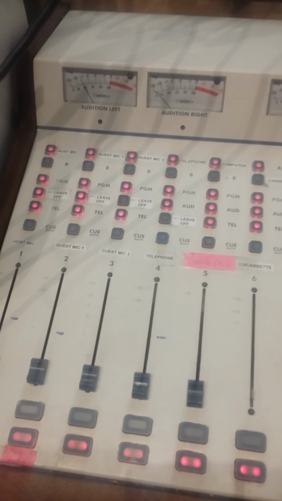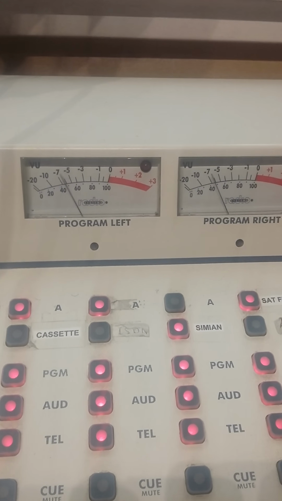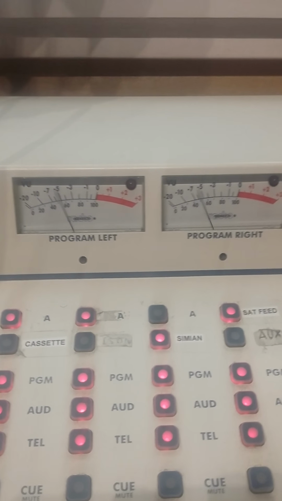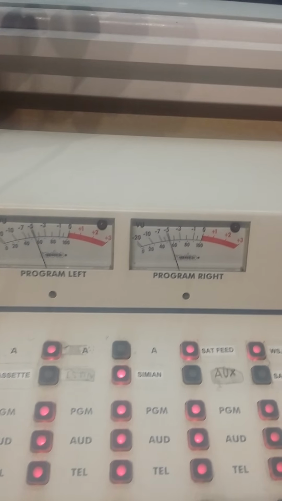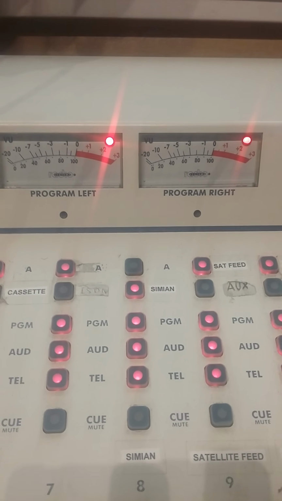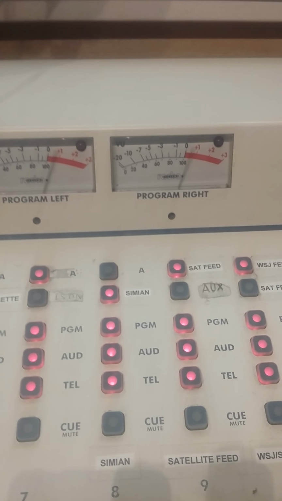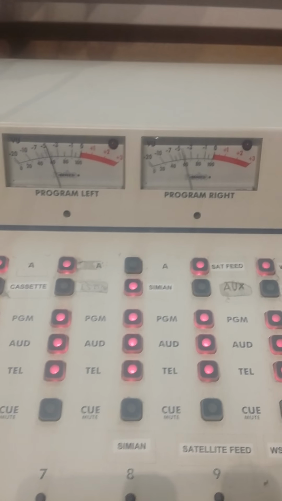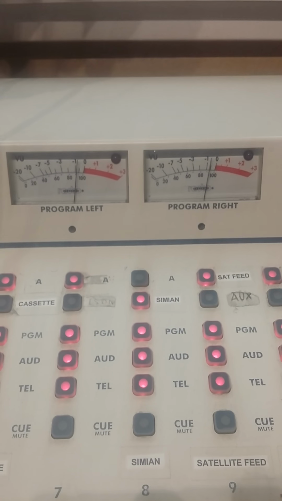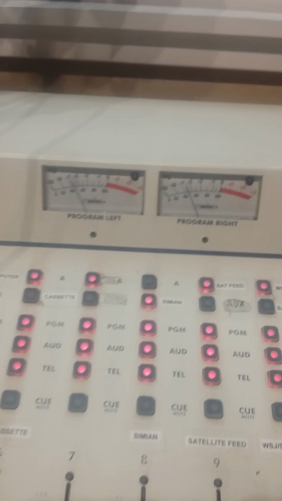This is the tutorial on the board. So you can see this bank of buttons. There's audition left, audition right, program left, program right, and the telephone. You do not want the buttons to be pegging in the red. This is what it looks like. If it's looking like that, then it is too hot. You need to turn it down and have it where it looks about like that. The bank of buttons that you're going to pay attention to are the program buttons. Those are what actually go out over the air.